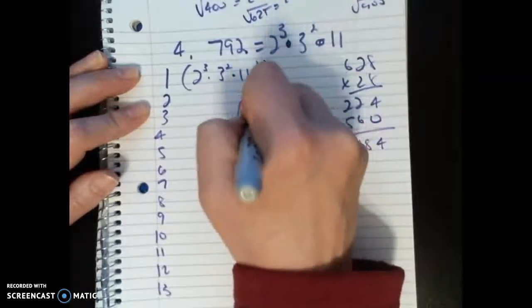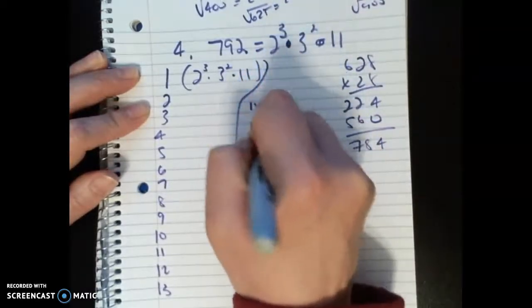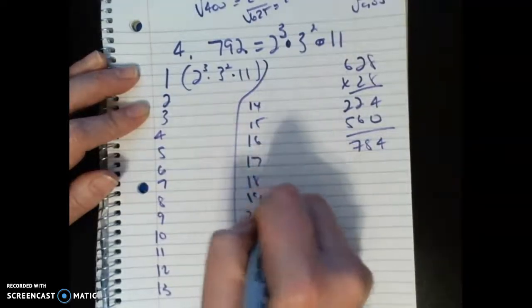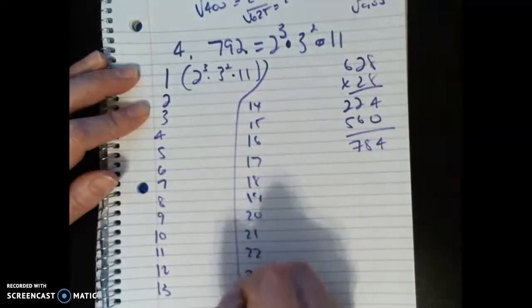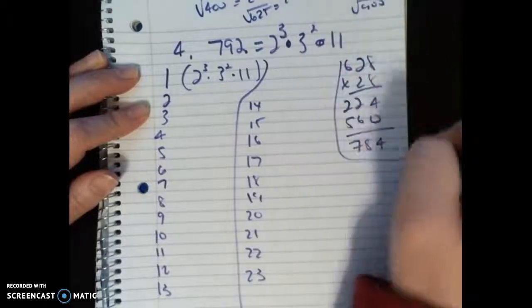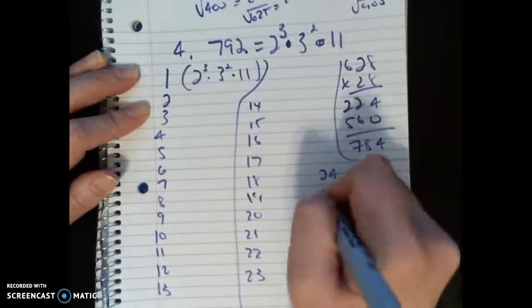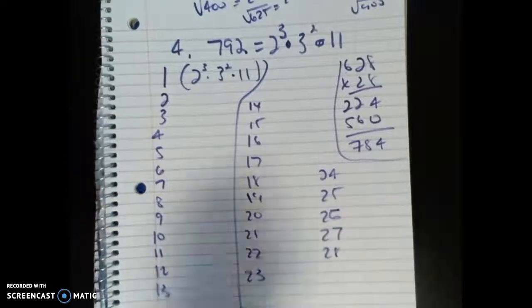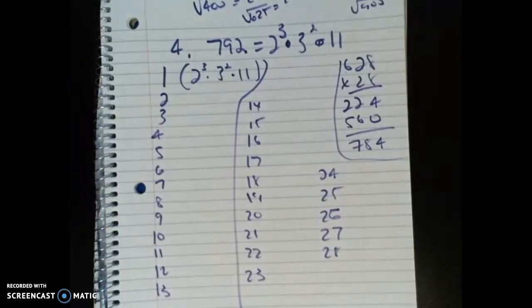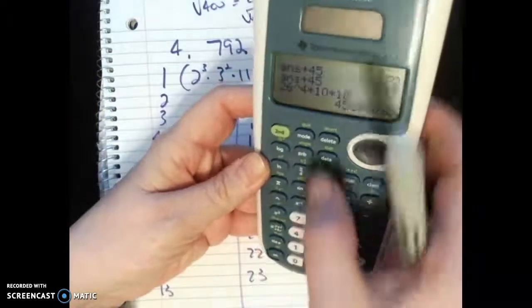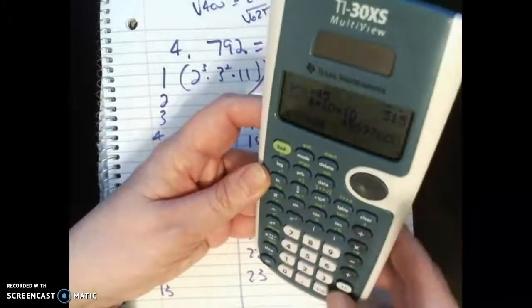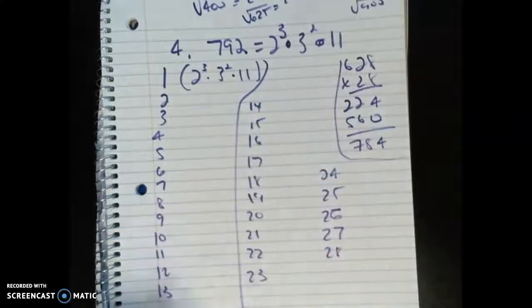So 14, 15, 16, 17, 18, 19, 20, 21, 22, 23, and then 24, 25, 26, 27, 28. If we had a calculator, we could just take the square root of 792, and it says 28. So I can figure it out myself, or I can use a calculator.